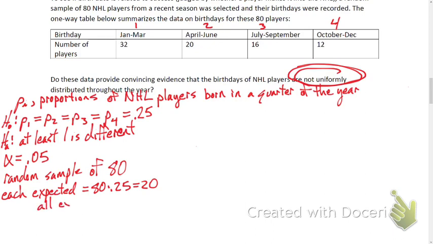All expected are greater than 5. All right? That's the condition for chi-squared. Expected values need to be greater than 5. So I move on to do the test. This is a chi-squared GOF test. I need to eventually write down what chi-squared is. I need to write what DF is and the p-value.